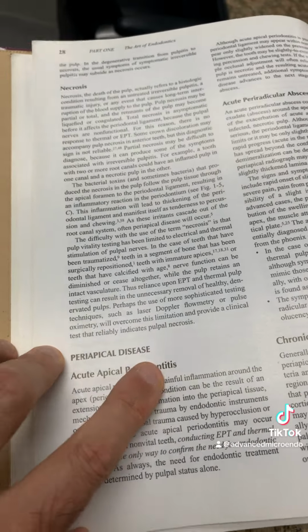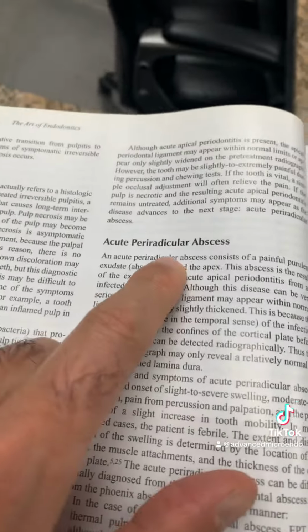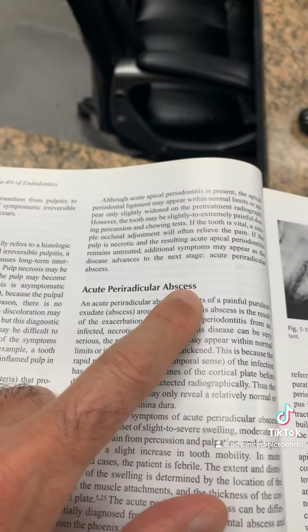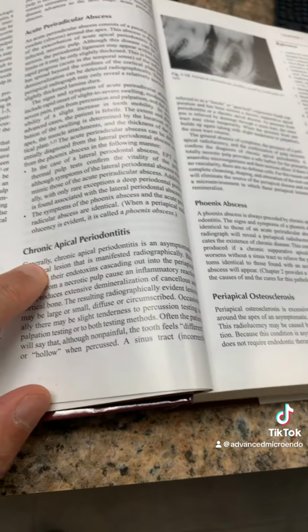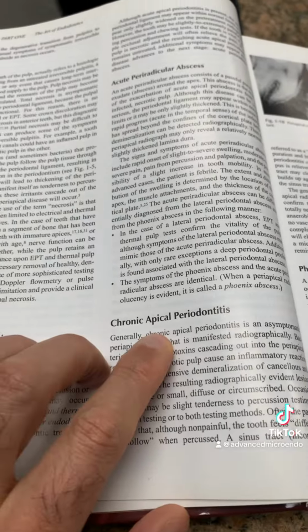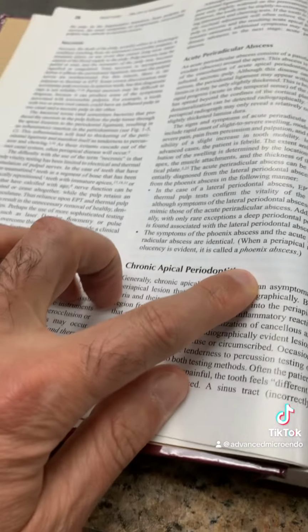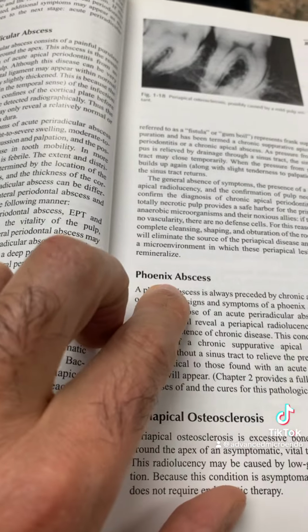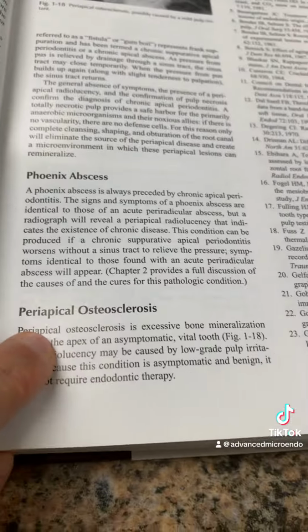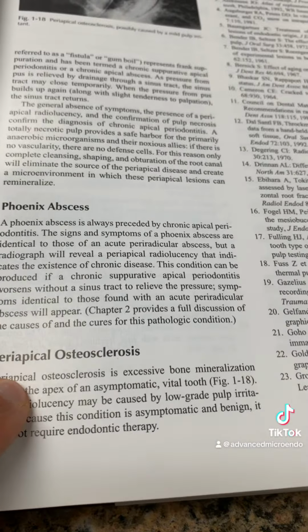We have acute apical periodontitis, acute periradicular abscess or acute apical abscess, chronic apical periodontitis, phoenix abscess, and periapical osteosclerosis.